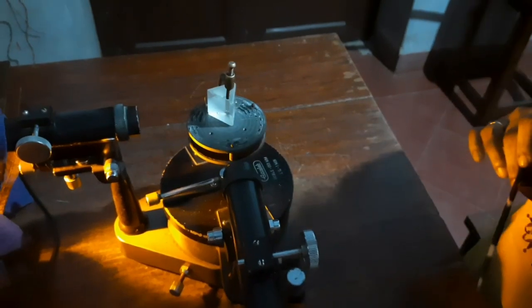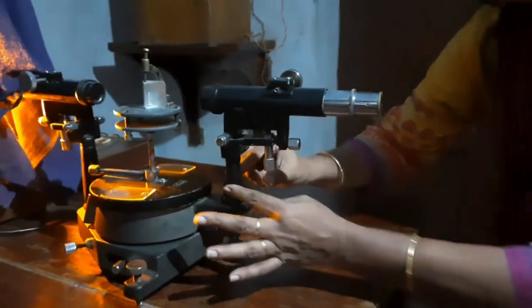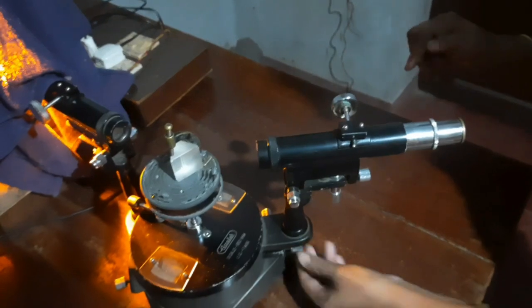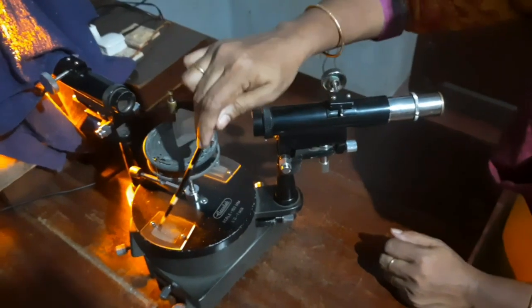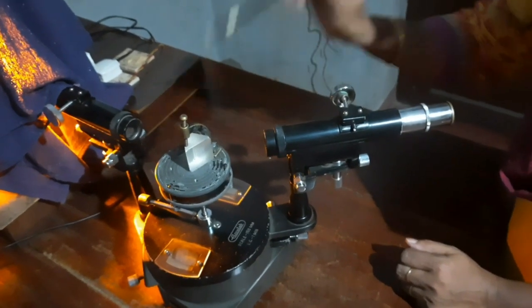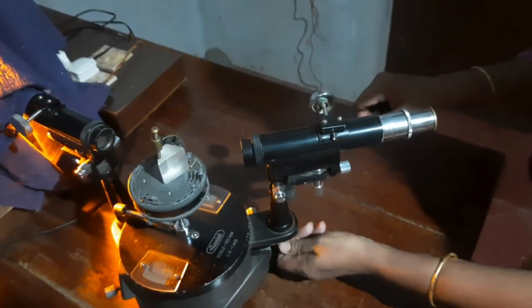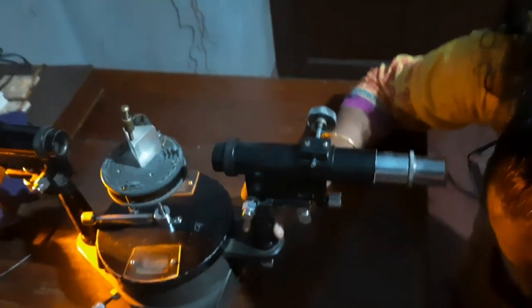Under this position of the prism, we will release the telescope and observe the refracted image here. Now I have got the refracted image, clamp it there, use the fine adjustment screw for exact coincidence. Take your vernier 1 reading, take your vernier 2 reading. So this is the reading of angle of deviation. But don't forget to get the direct image also. So bring it to the direct position.